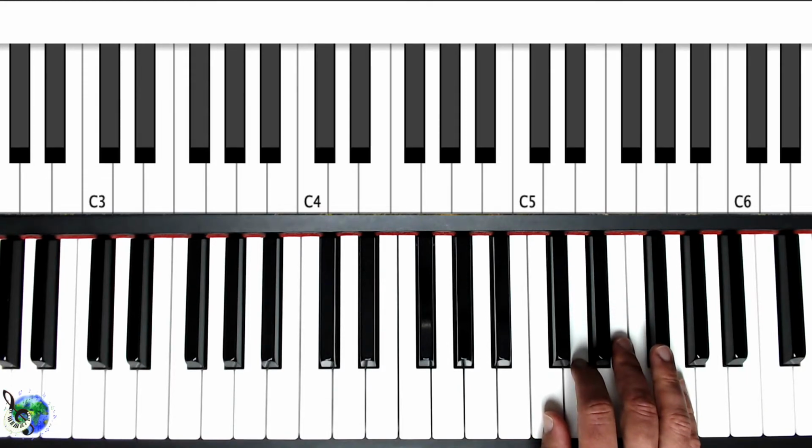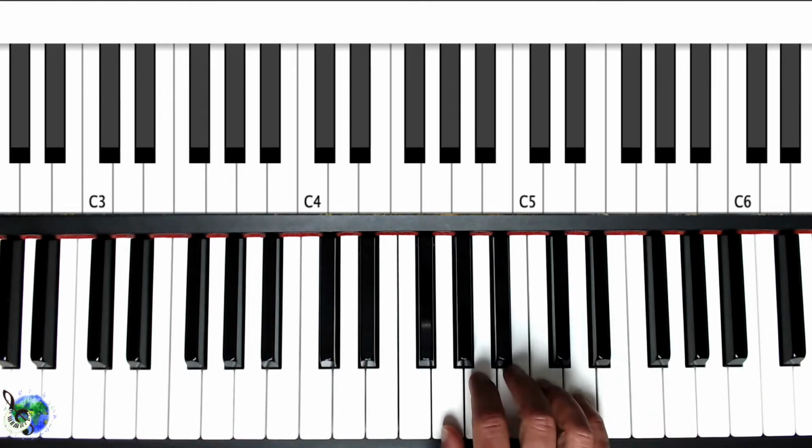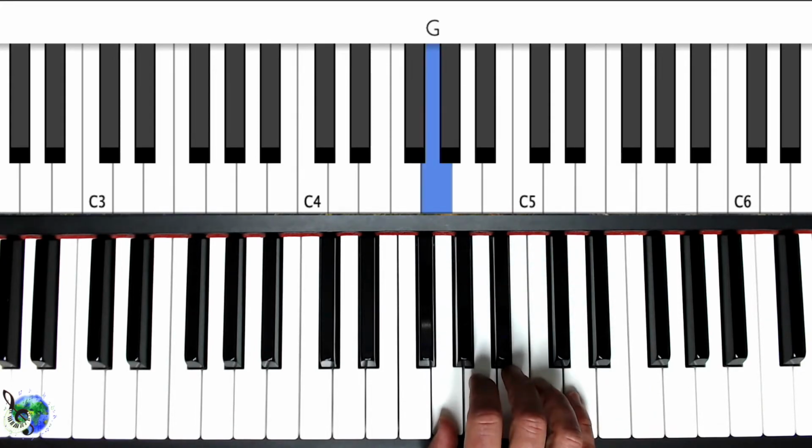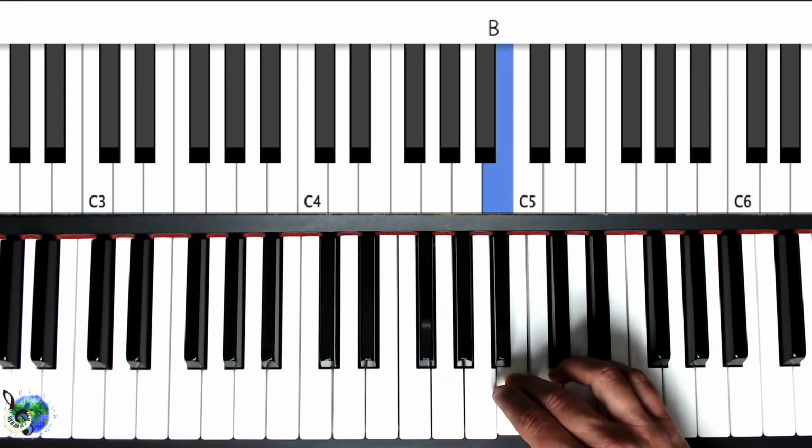So that's how you would play going up. Let's try it again. 1, 2, 3, target.